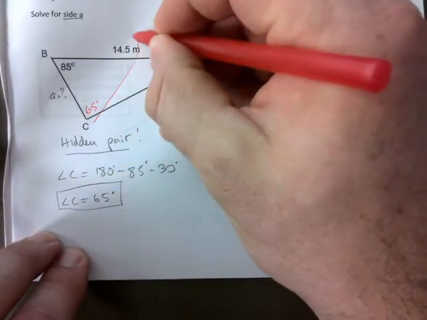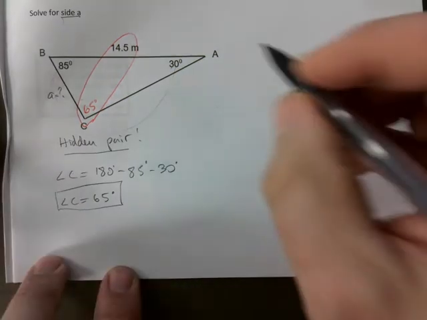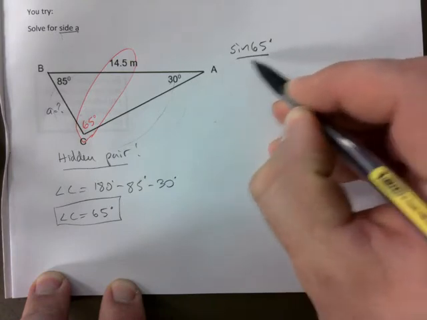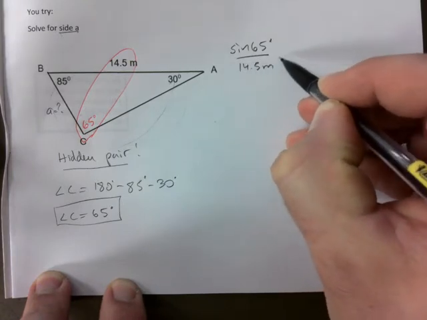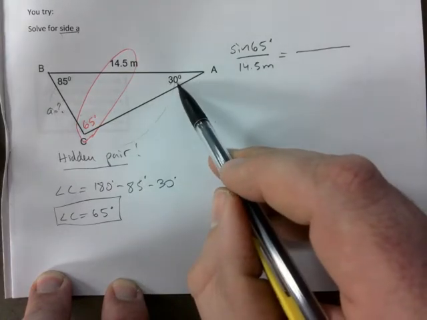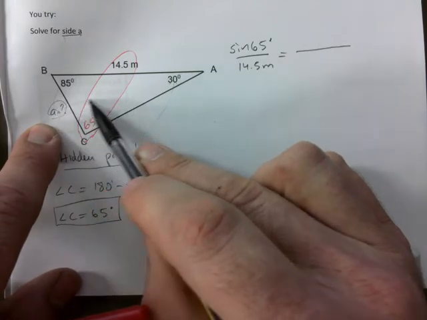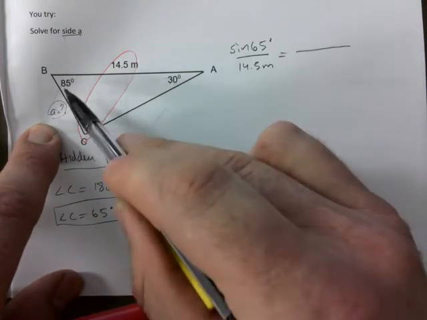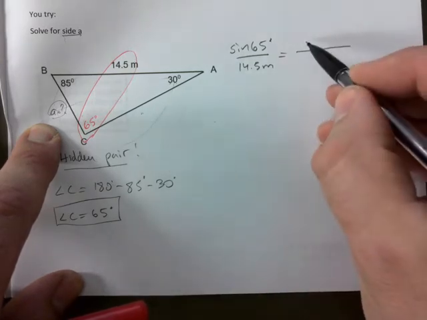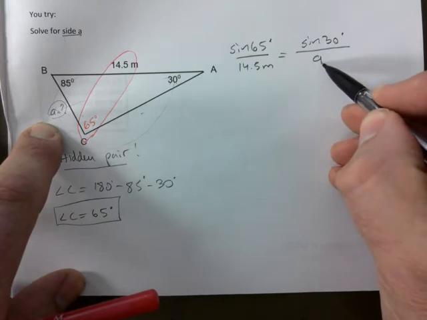And then you identify, okay, this is a pair, this is going to have to be done using sine law. Okay, so then you go here, sine of 65 degrees over 14.5 meters. And careful, which one am I going to use now? Because I want this side, you need the angle opposite to it. If you use 85, you're finding this side here. So this is, you caught that, right? Sine of 30 over A, okay?